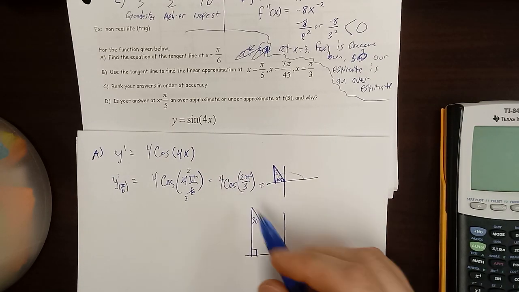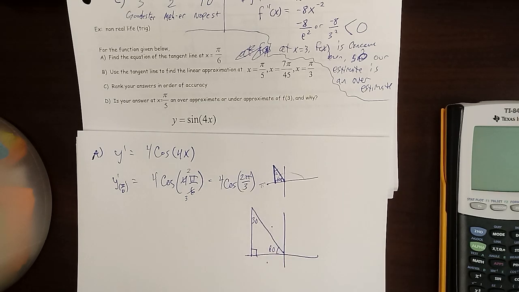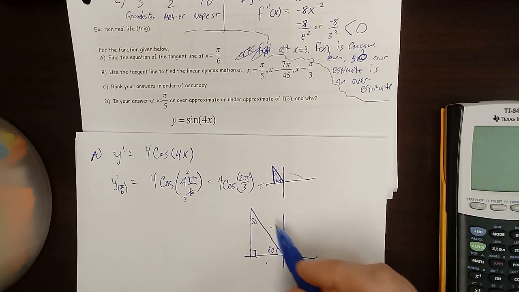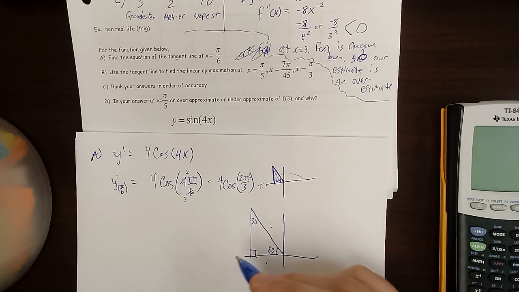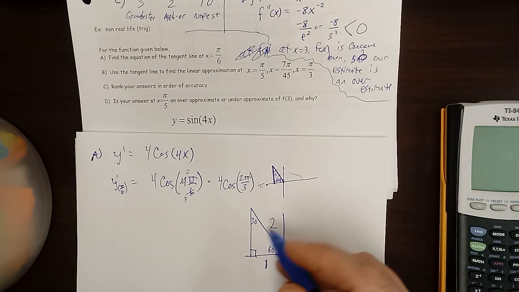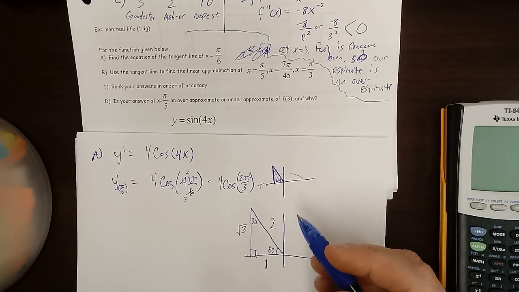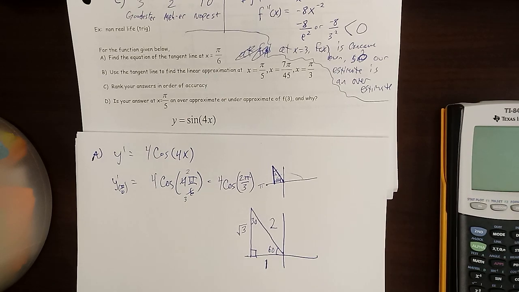And I want the cosine. So cosine is adjacent over hypotenuse. I remember that the smallest angle goes with the smallest side, and 30, 60, 90 is 1, 2, square root of 3. Also we need to take into account the direction that we went.